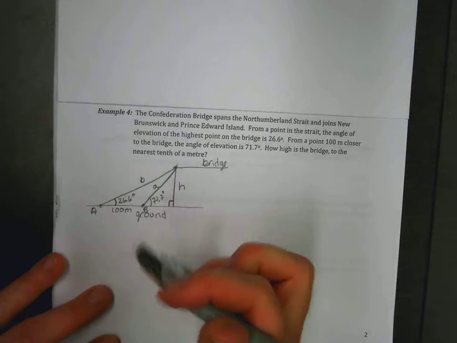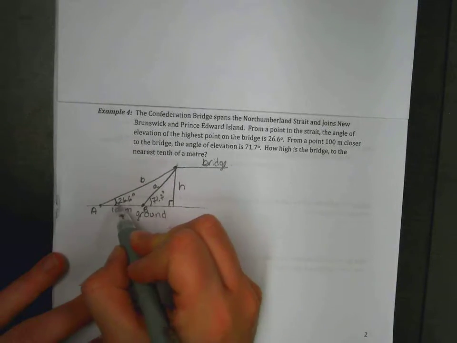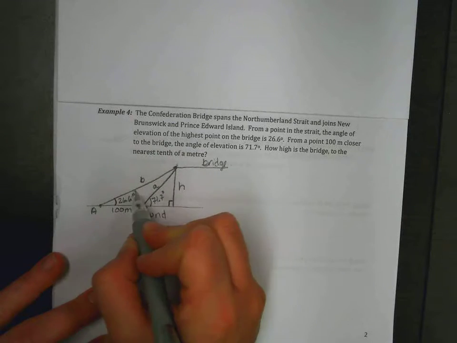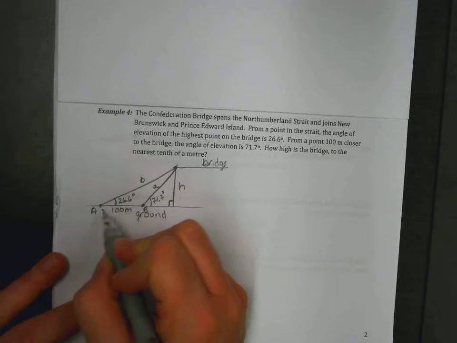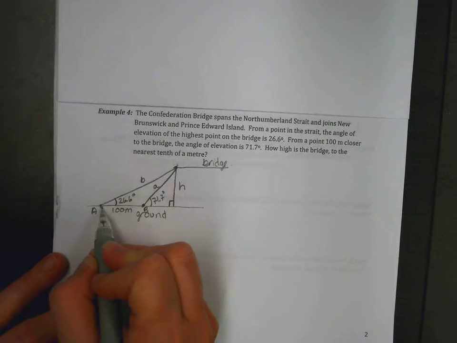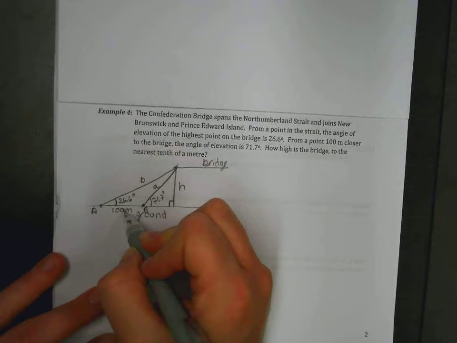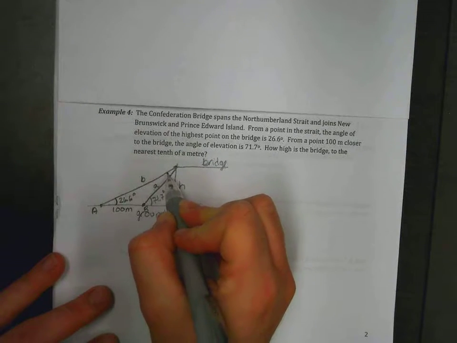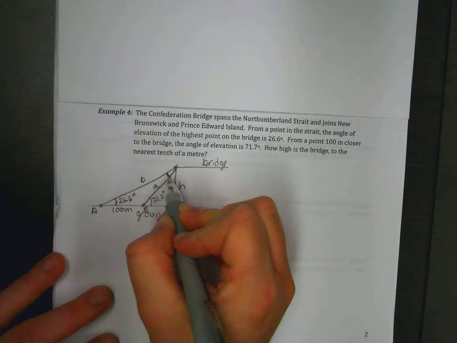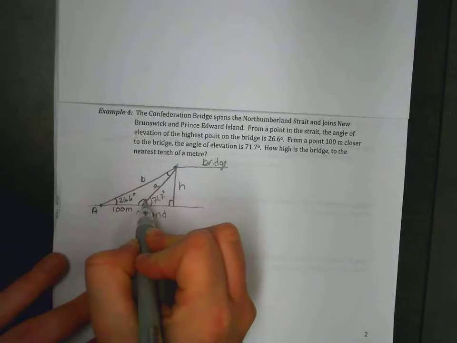So in order to find this side length, I'm going to work in this oblique triangle. Well, I have the opposite angle to side A. I have this length down here, which is 100, so I would need to know this opposite angle up here. And in order to find that angle, I need to find this angle here.